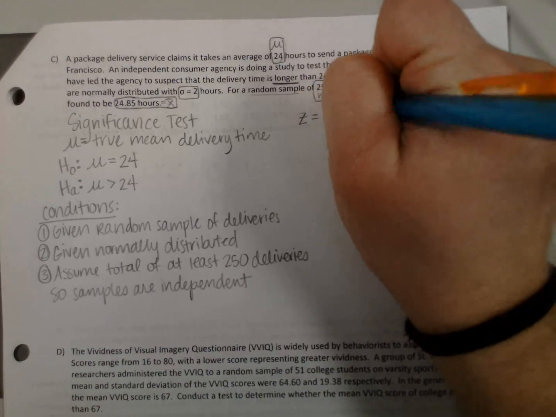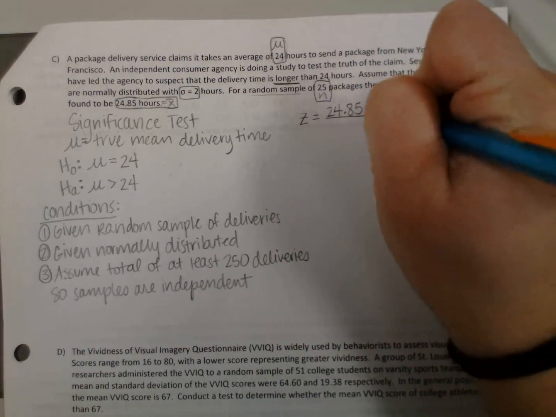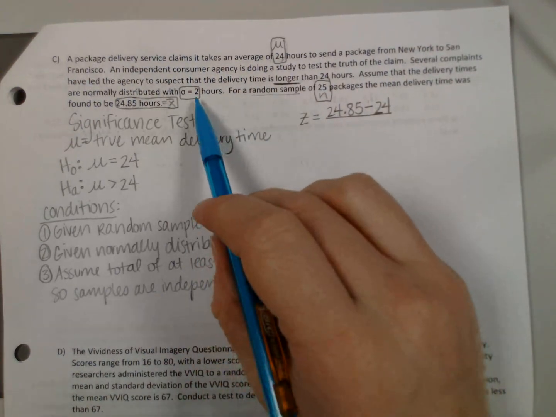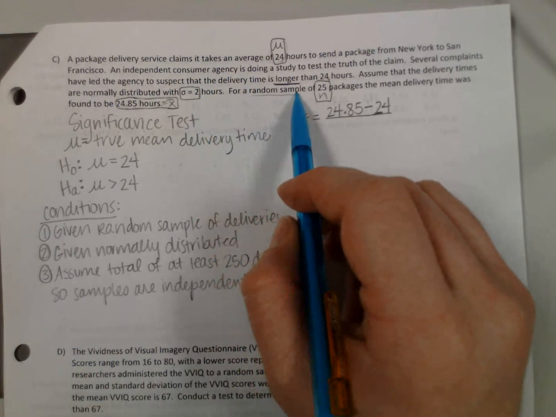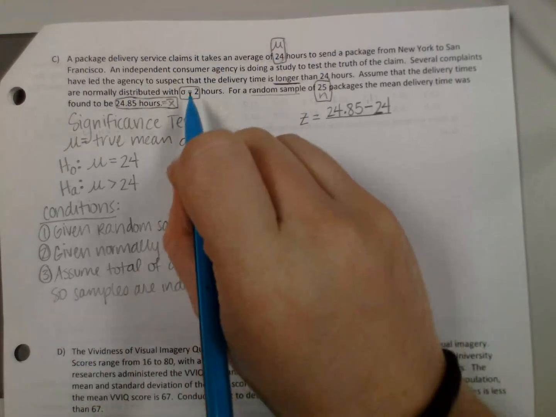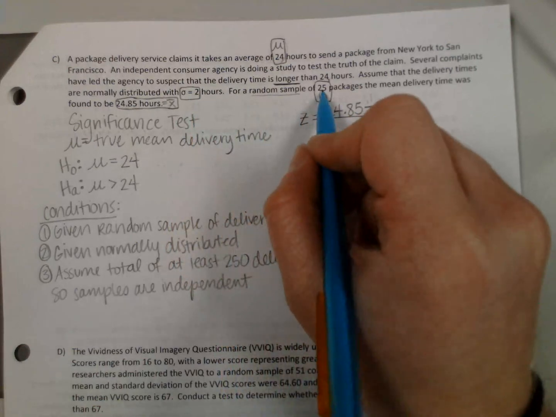So we're going to calculate 24.85 minus the assumed mean of 24 divided by, and then I can't just use this original standard deviation. Because I took a sample, I need a sampling distribution standard deviation. So that sampling distribution standard deviation would be the original standard deviation divided by the square root of 25.